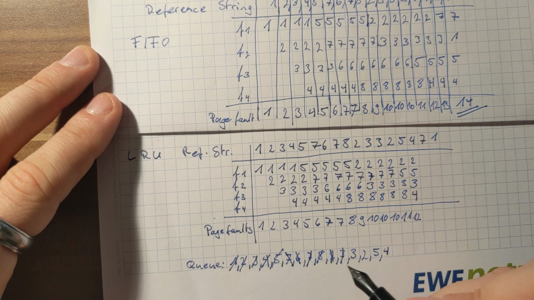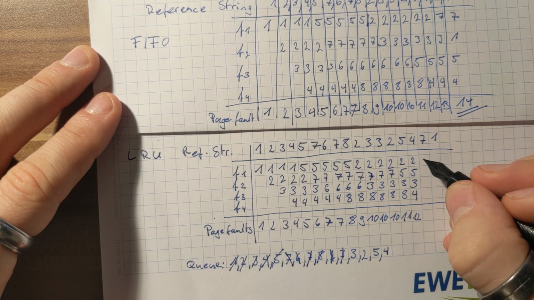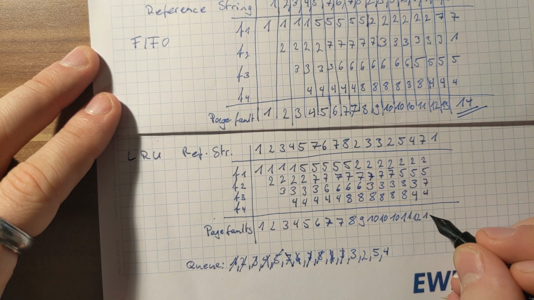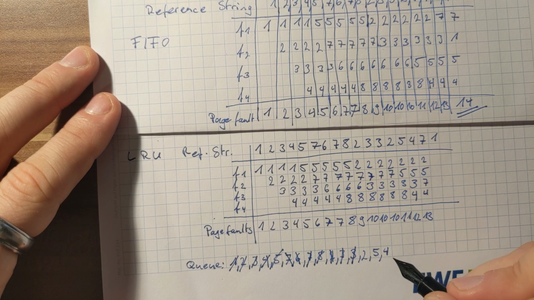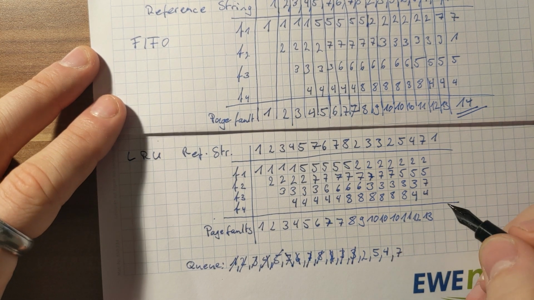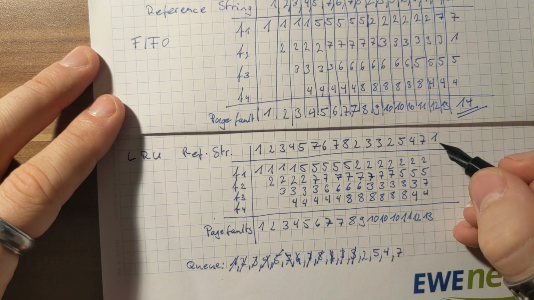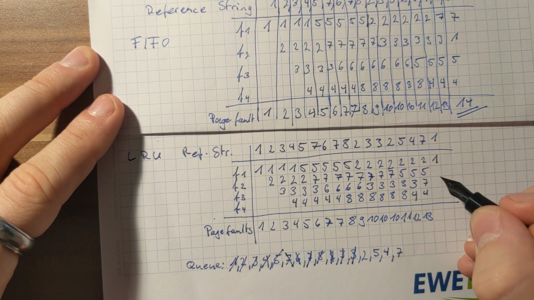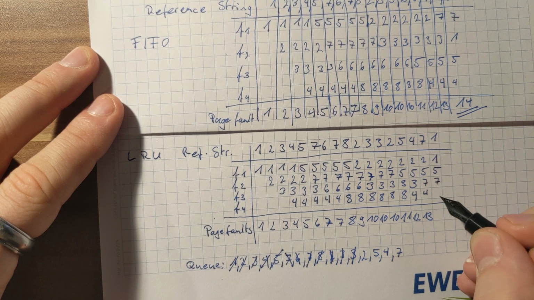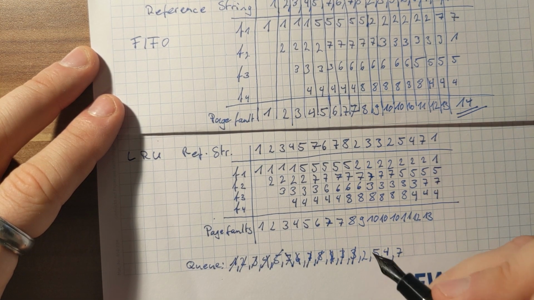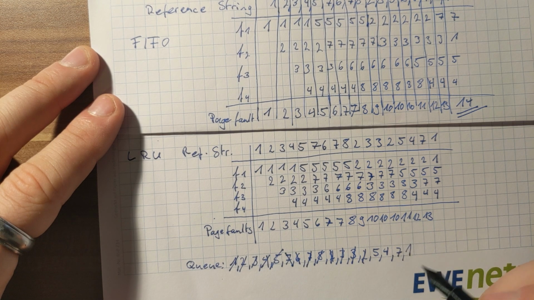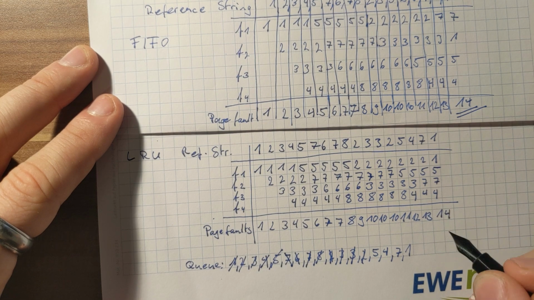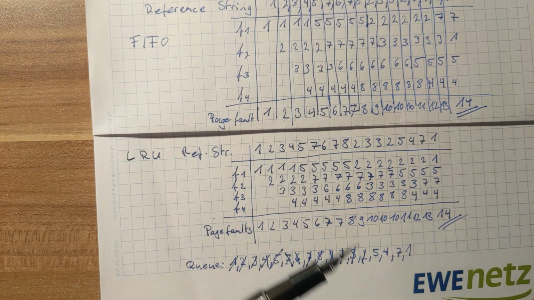7, not in the list. Least recently used is the 3, so that will be replaced. Another page fault here, updating our list or our queue. And now we have the 1. It's not in the list. What do we replace? The 2. 1, 5, 7, 4. Now for completeness, we can take away the 2 and put the 1 at the end, but now it doesn't matter anymore because we are finished. And again, we have 14 page faults.